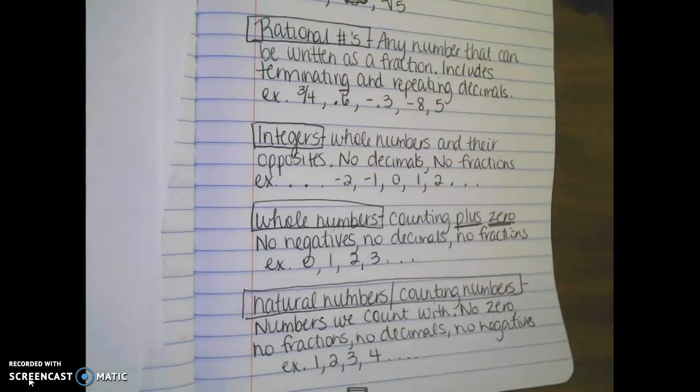All right, so counting numbers. So actually what we count with. So if I'm going to count the students in my class, I'm not going to start with 0. I'm going to start with 1. So the only difference between natural numbers and whole numbers is the 0. That is the only difference.